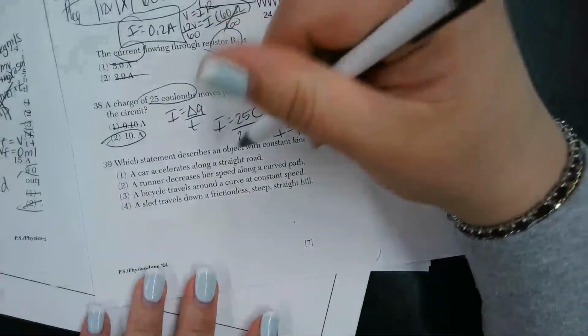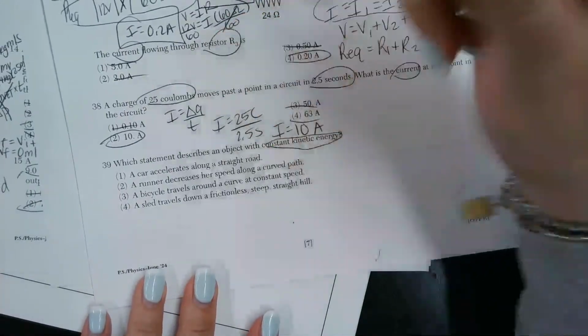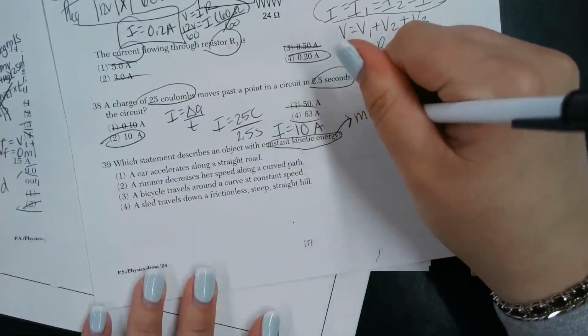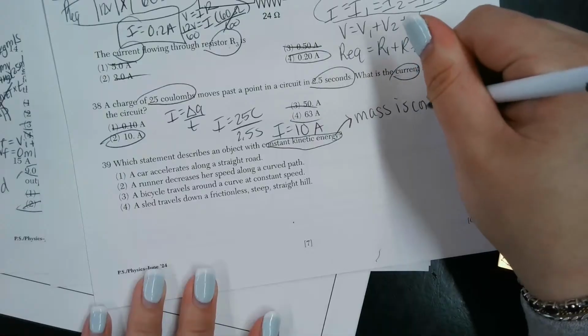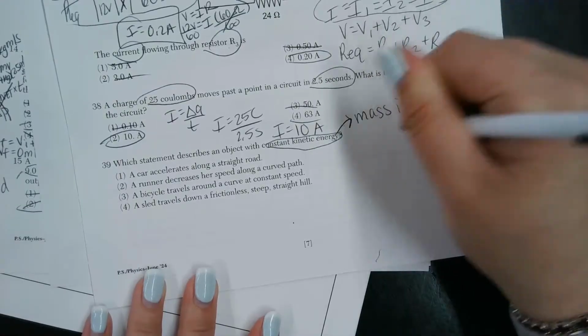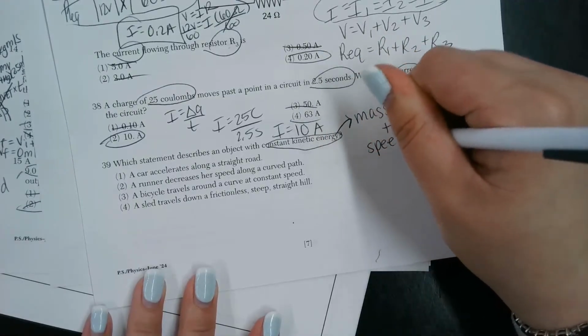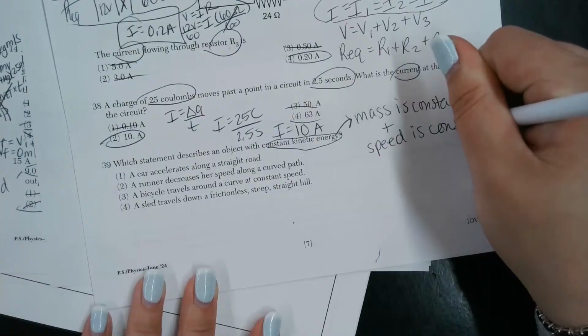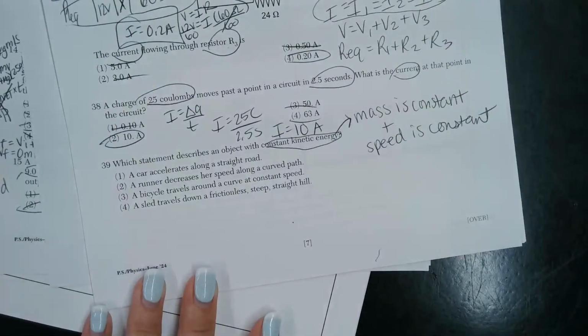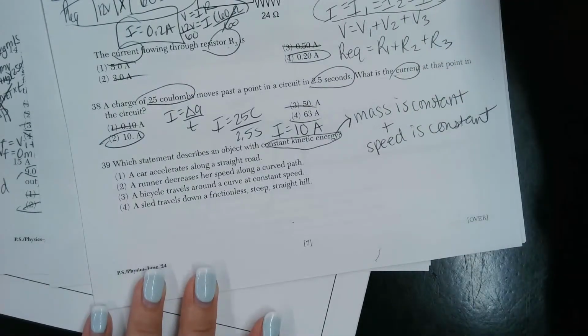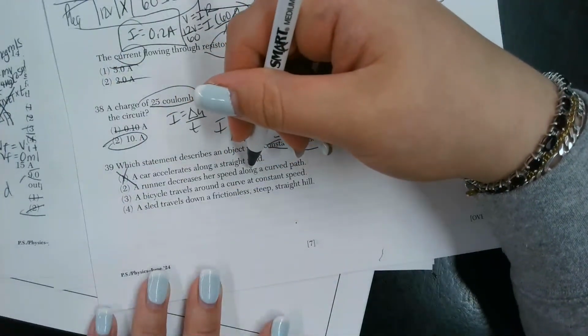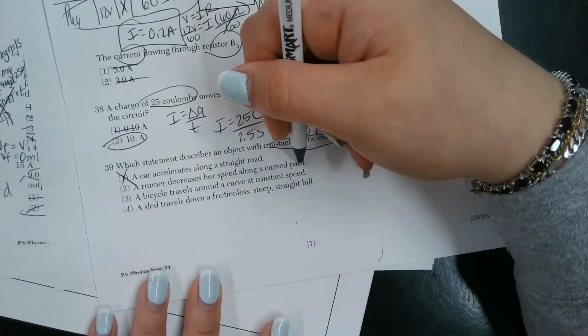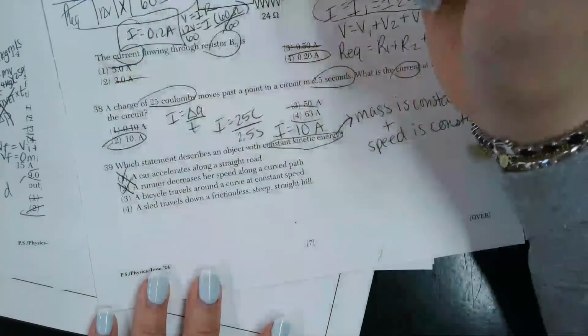Which statement describes an object with constant kinetic energy? So that means mass is constant, which it better be in classical physics, and also speed is constant. Okay. So a car accelerates, obviously no good. A runner decreases her speed along a curved path, no good.